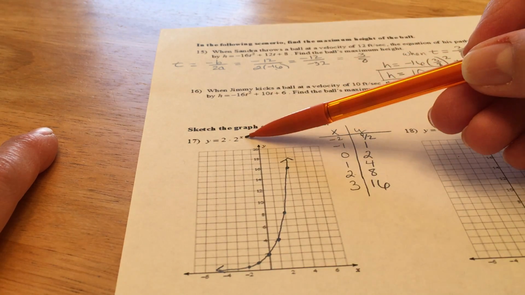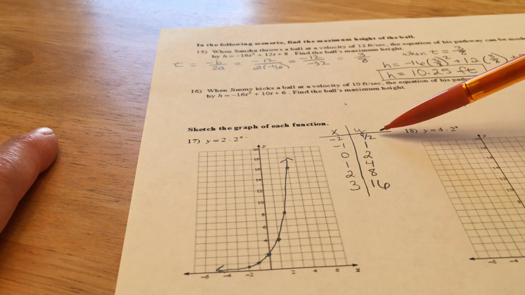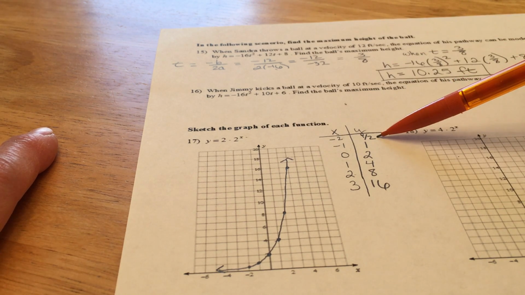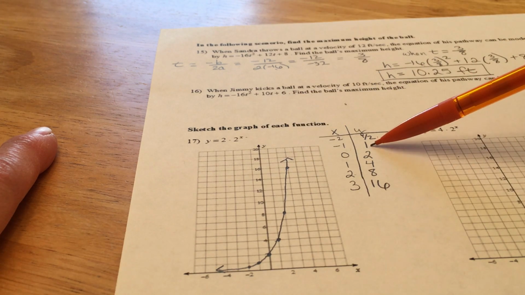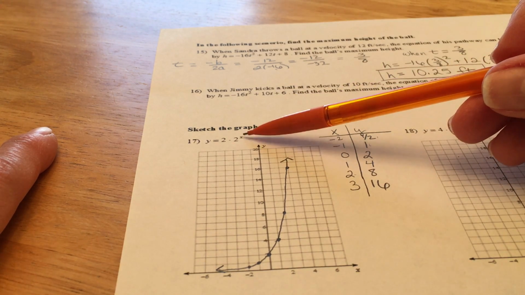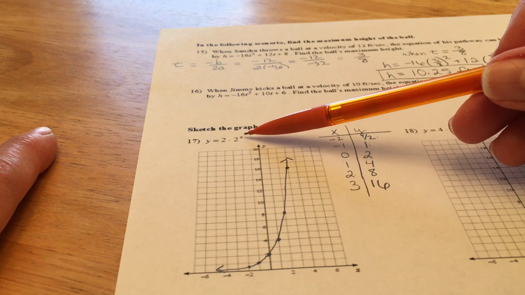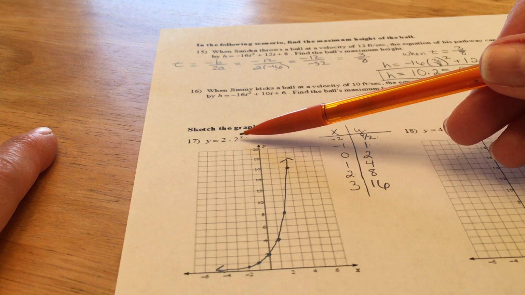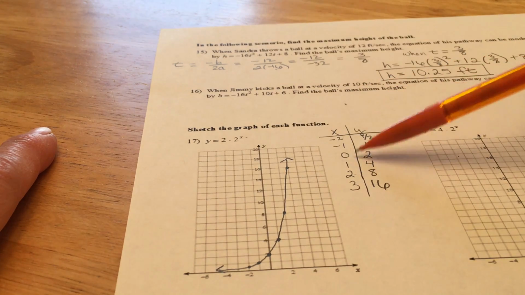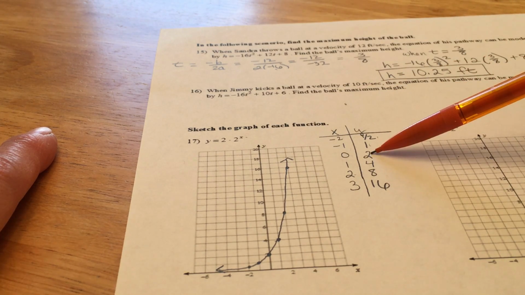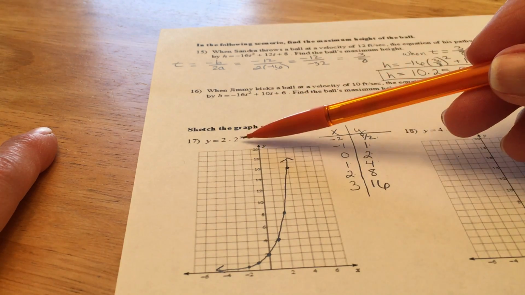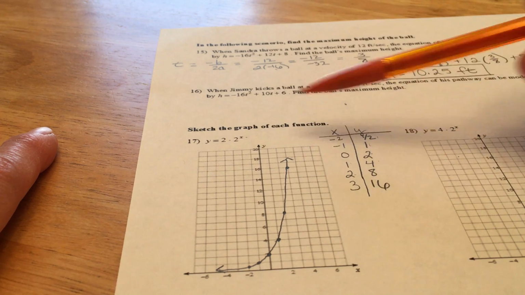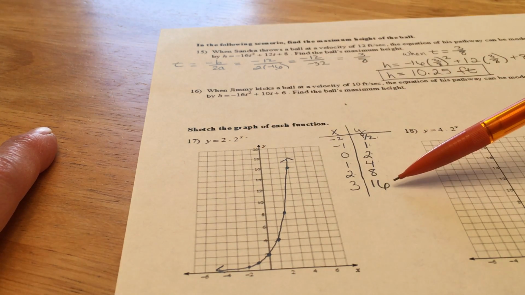If you plug in negative 2 for x, you should be able to type that in your calculator and it spits out 0.5. I wrote a half because you guys know I don't like decimals so much. If you put negative 1 in for x, you're going to get out positive 1. If you put in 0 for x, you will not get 0. 2 to the 0. Anything to the 0 power is 1. So 2 times 1 is 2. If you plug in 1, you get 4. If you plug in 2, you get 8. And if you plug in 3, you get 16.